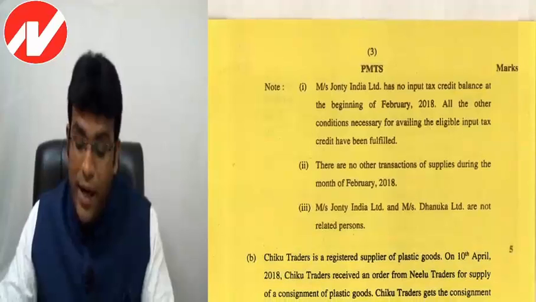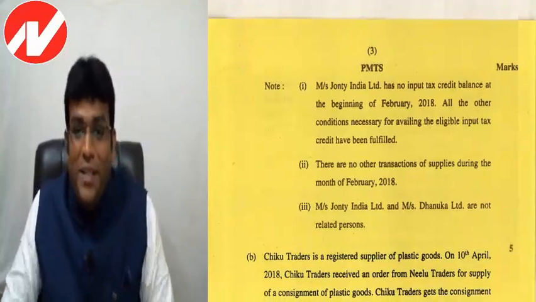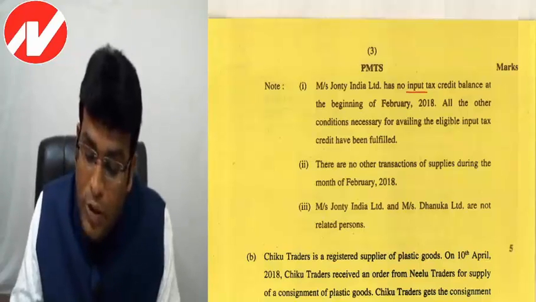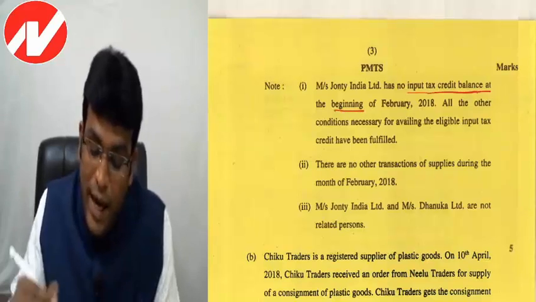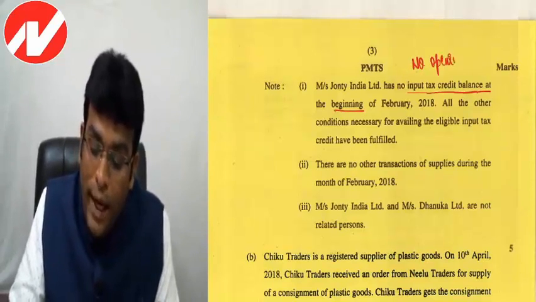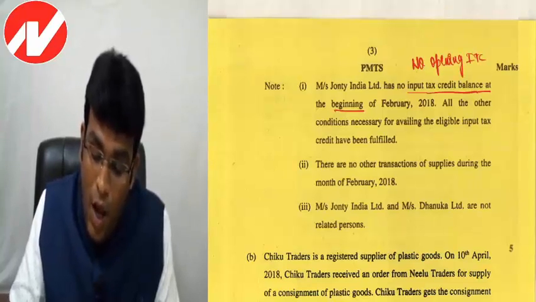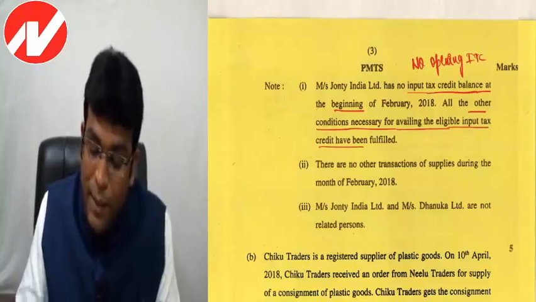John T India Limited has no input tax credit balance. See that line? It has no input tax credit balance at the beginning. That means there is no opening ITC. All other conditions necessary for availing eligible ITC have been fulfilled.